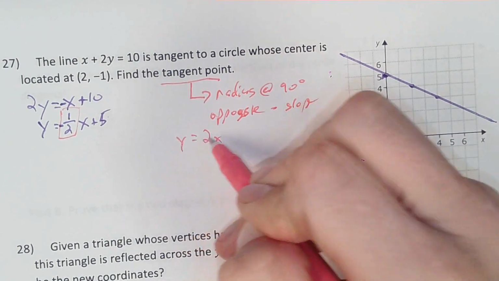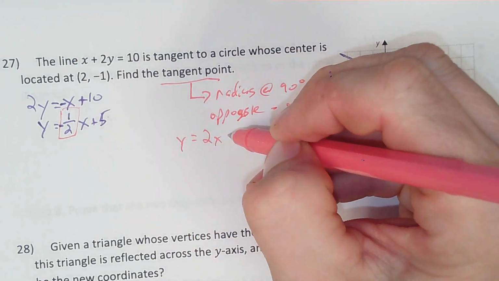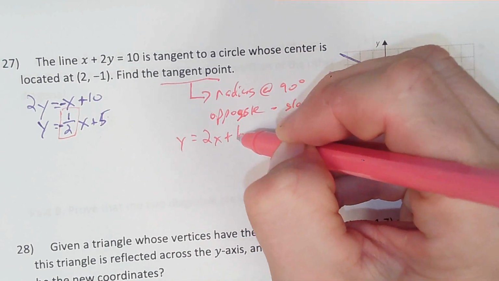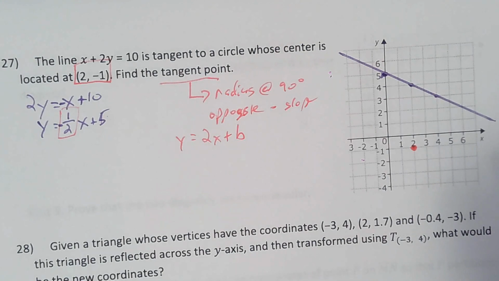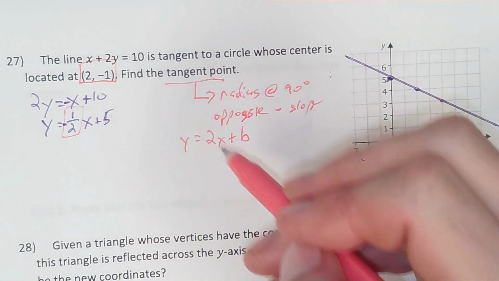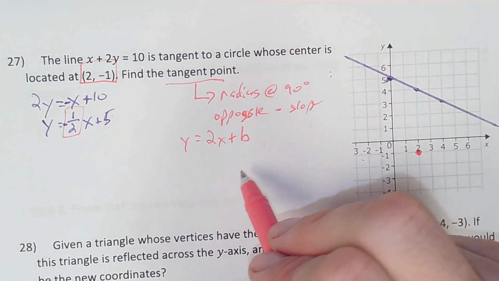So y would equal 2x, right, plus some y-intercept. Well, we know it goes through that point, so let's take that point and plug it in here to figure out what our b value is.